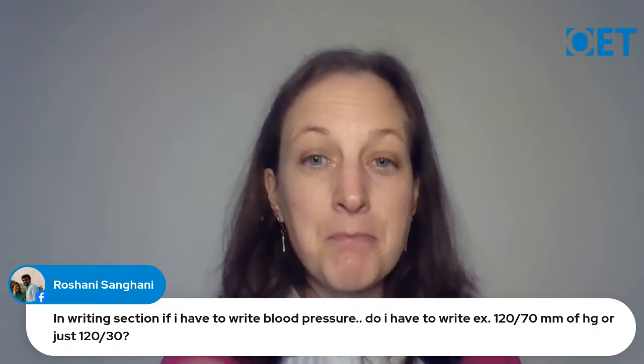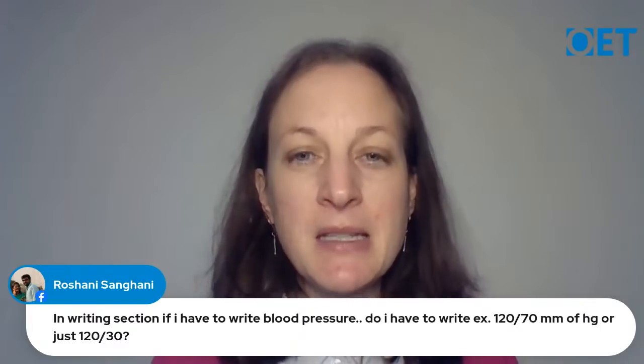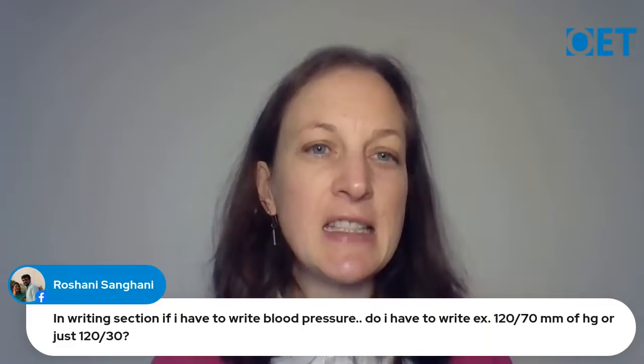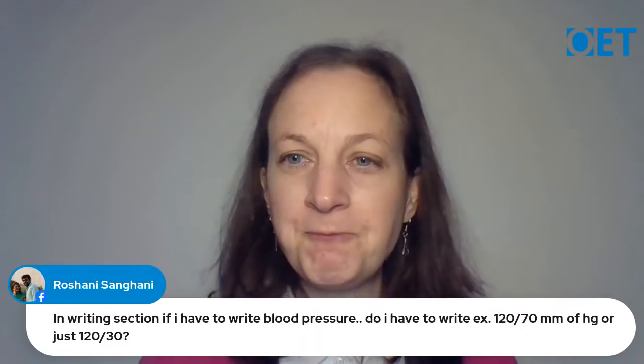Roshani says, in the writing section, if I have to write blood pressure, do I have to write, for example, the measurement millimeters of Hg, or just 120/30? So in most kinds of test result, you would include the measurements, but it seems pretty standard in the healthcare profession when writing blood pressure results not to include that measurement. So simply 120/30 is, it seems, the standard way, and definitely accepted by OET without the measurement on the end.